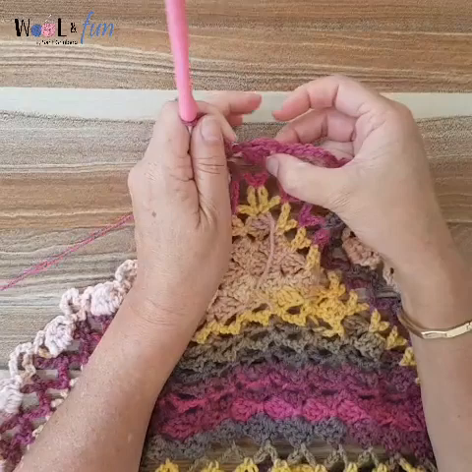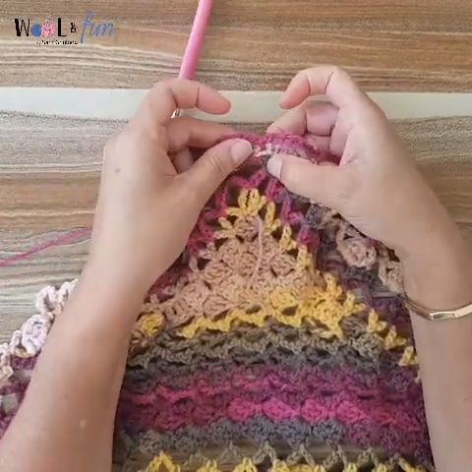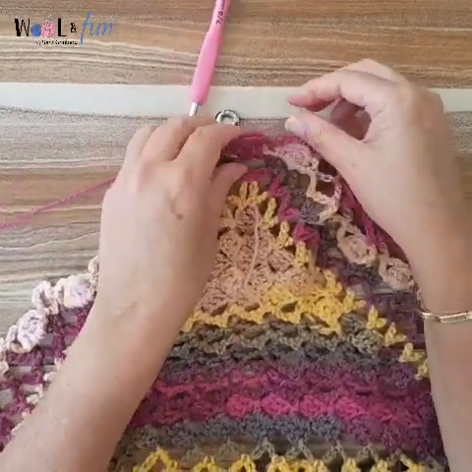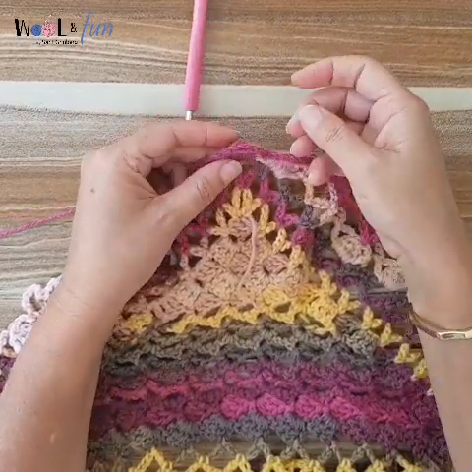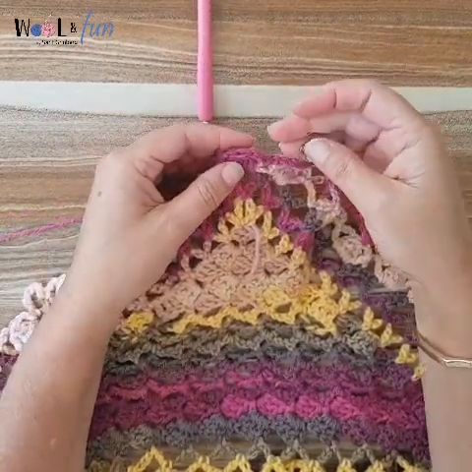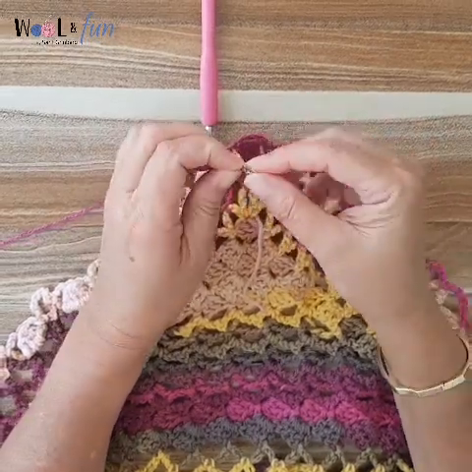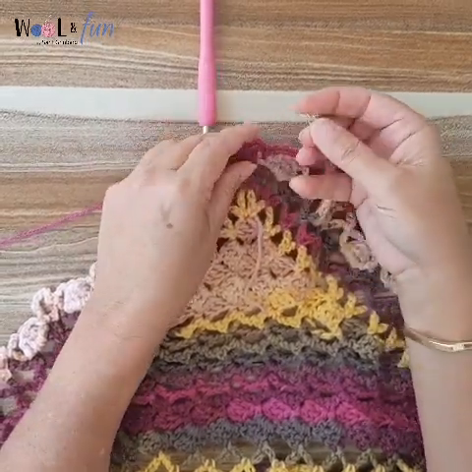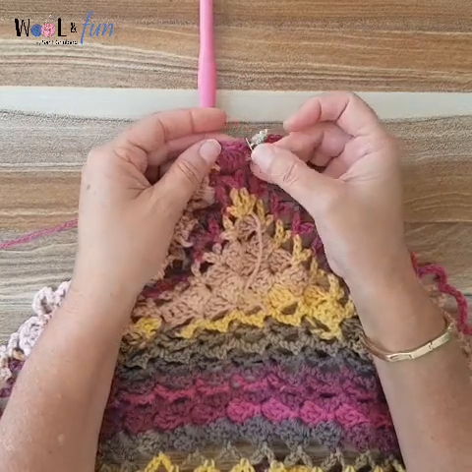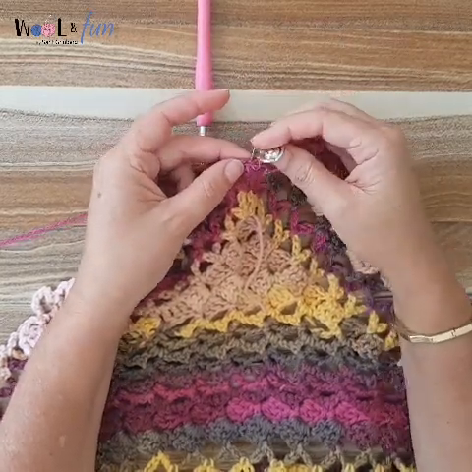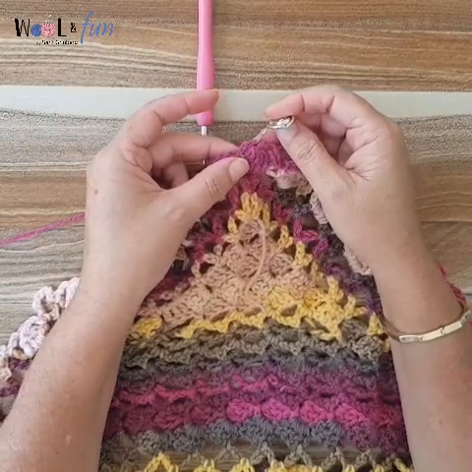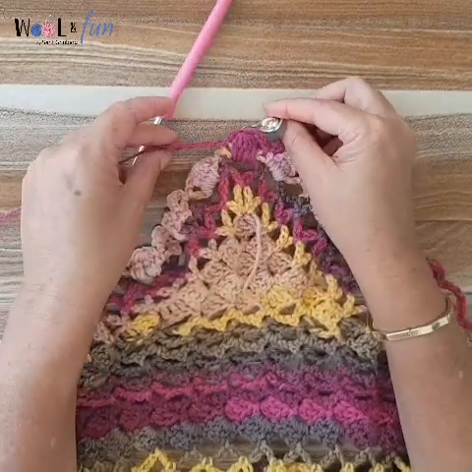Okay, let's do it. And now I place the stitch marker in the head of the cluster, and this will be the corner cluster.